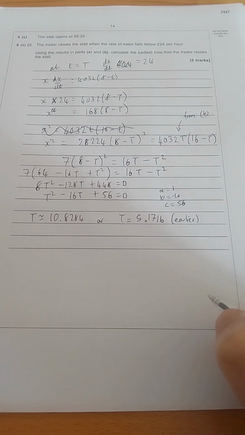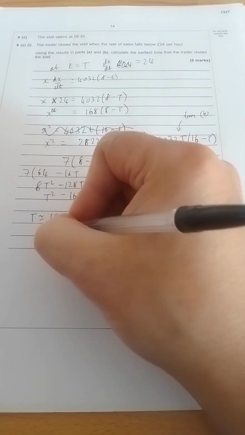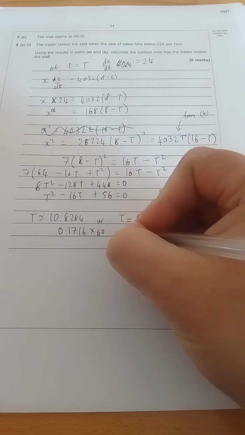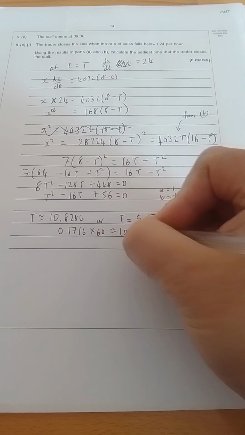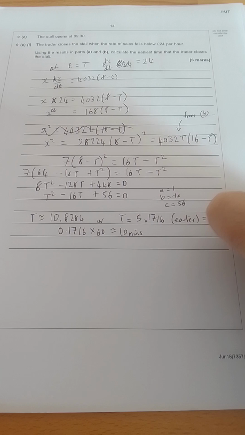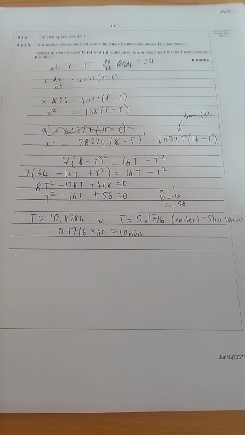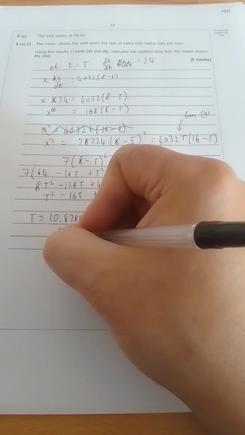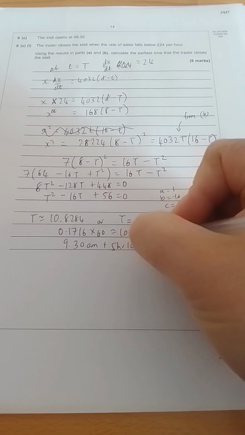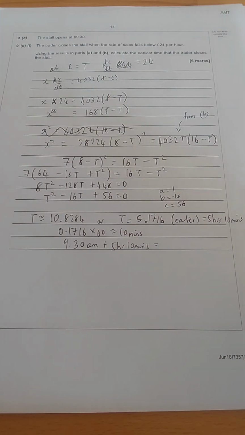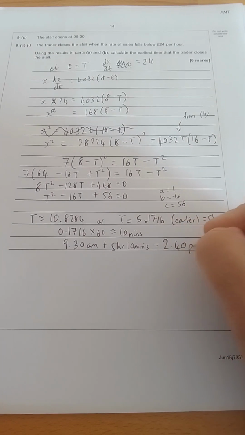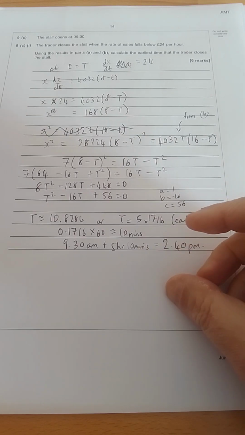So we need to work out what 0.1716 of an hour is. So we do 0.1716 times 60, and it comes to approximately 10 minutes. So 5.1716 is 5 hours, 10 minutes. So what we're going to have is 9:30 a.m. plus 5 hours, 10 minutes. Counting forward, it'll be 10, 11, 12, 1, 2, and then adding 10 minutes to 30 is 2:40 p.m. And that completes part C1 of the question.